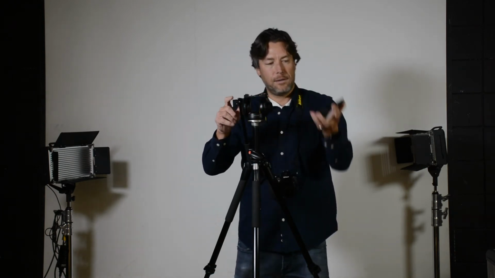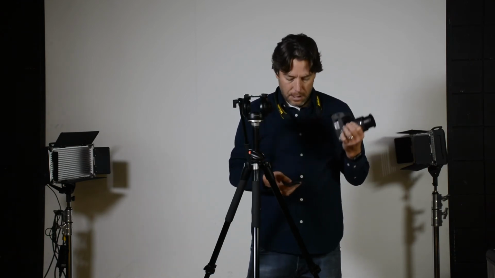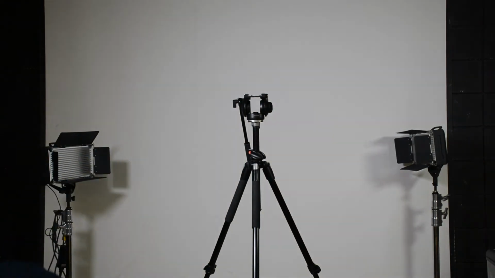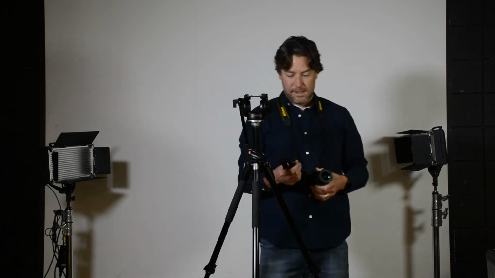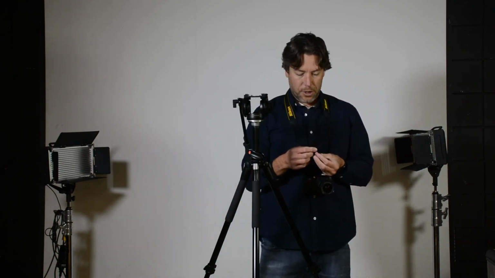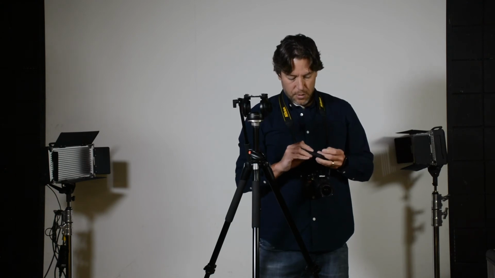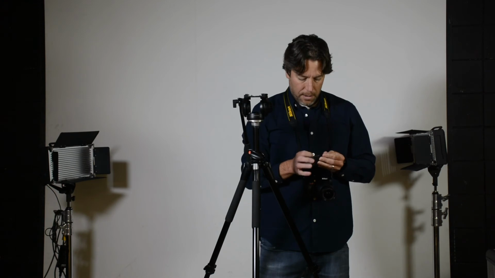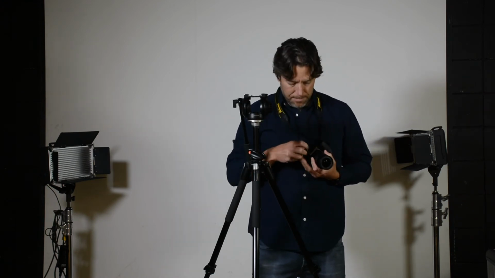Once you've released it, underneath it'll say which way the lens is pointing, and the thread at the bottom of the camera is always the same. So you've got your shoe, you figure out which way it's supposed to be pointed, you take your camera and you figure out where that thread is at the bottom.